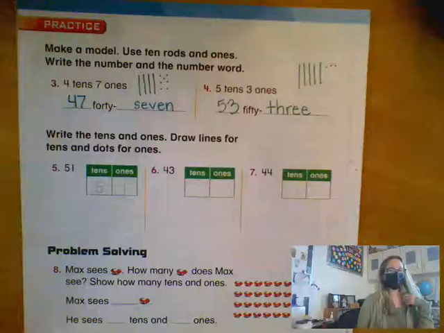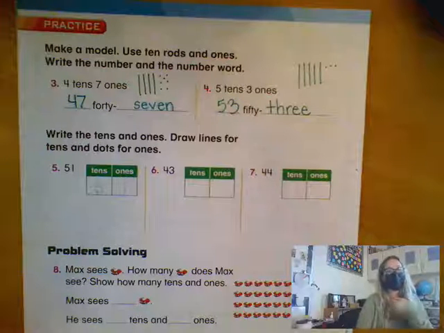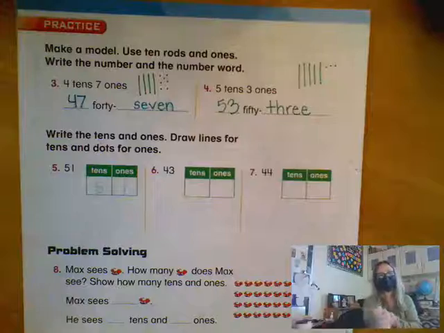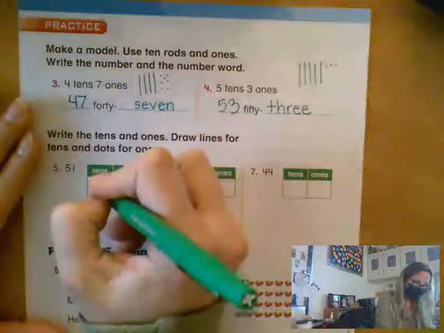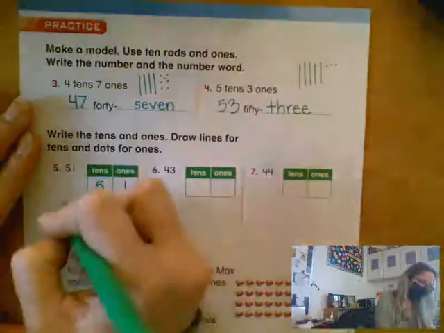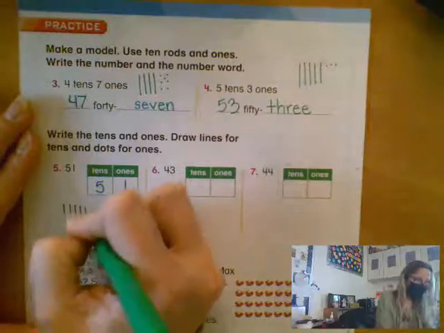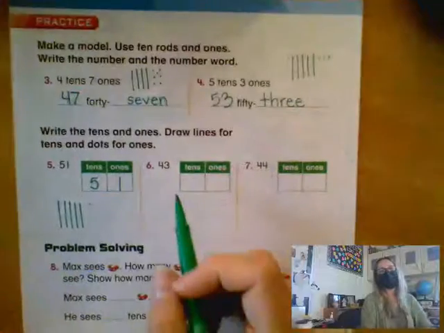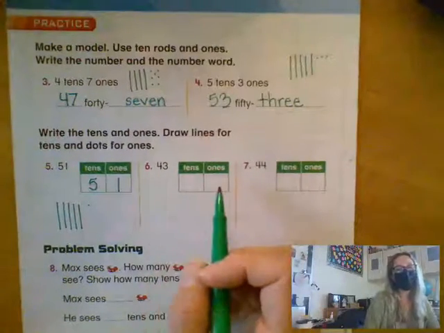Yes. All right. It says write tens and ones. Draw lines for the tens and dots for the ones. So this one they wrote 5 tens and 1 one. So we'll do 1, 2, 3, 4, 5 tens and 1 one. Emma, for 43, how many tens, how many ones?